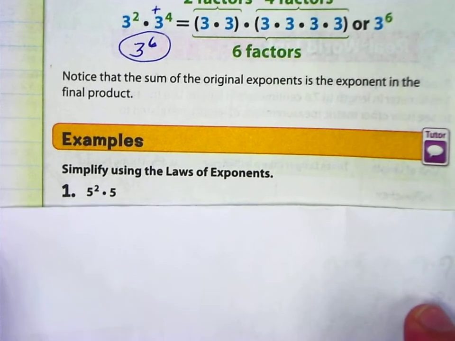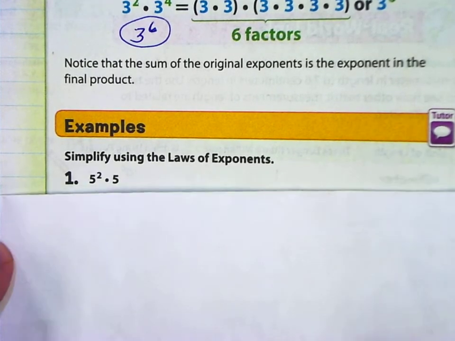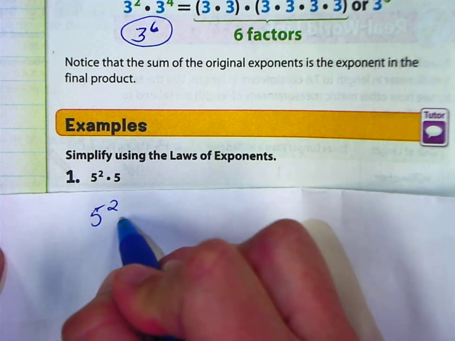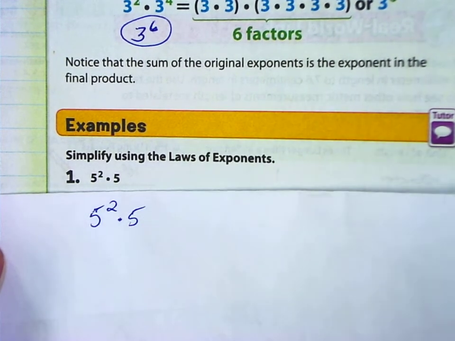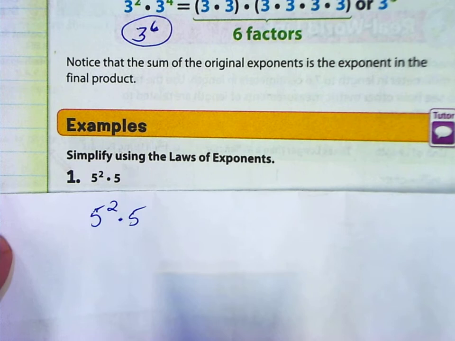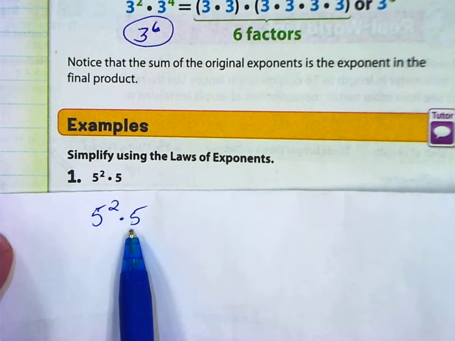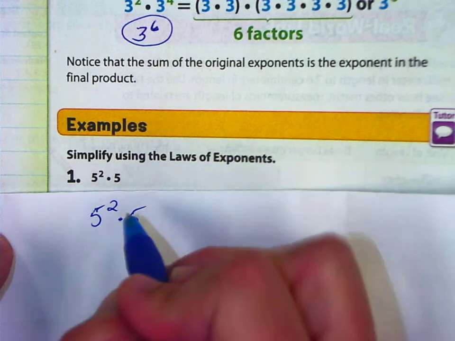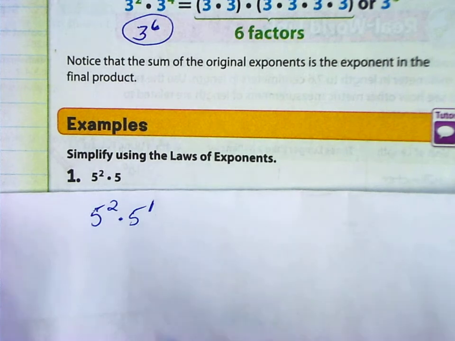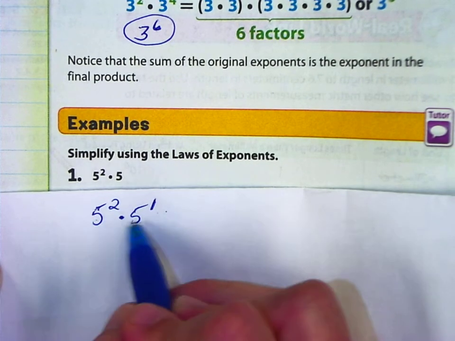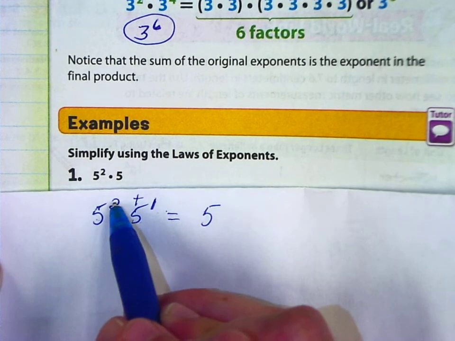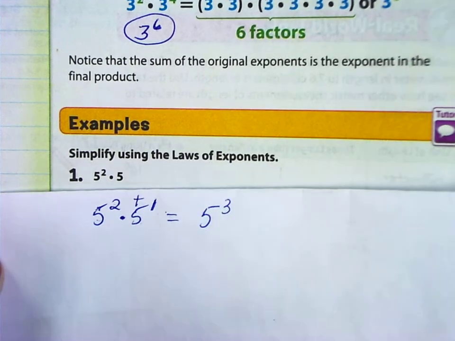the first example. We're going to simplify using the laws of exponents. Okay, so we have 5 squared times 5. A lot of times we say, oh, 5 squared, and there isn't an exponent here, so my answer is 5 squared. Well, this 5 is to the power of 1. Think of it as one 5. It's an invisible power of 1, so you might want to write that in just to remind yourself. Because we are multiplying the same base, the base stays the same, and we add those exponents. 2 plus this 1 here would be 5 cubed.